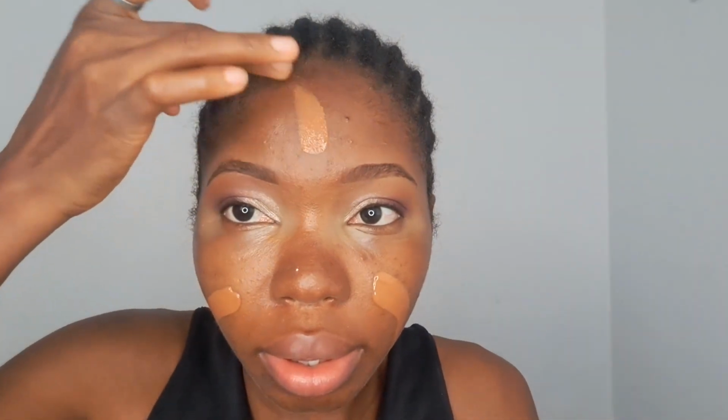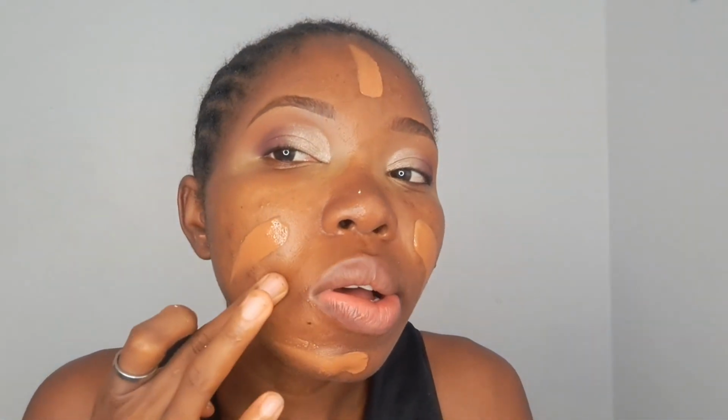For my foundation, I'm going just with 2 pumps. I always use 2 pumps because no need for too much foundation. I apply this with my hands, then I blend it out using my damp beauty sponge. The beauty sponge has to be damp, not dry, not wet. If it's wet, it will leave patches. If it's dry, it will be more difficult to blend. So I'm using a dabbing motion to blend it all in.